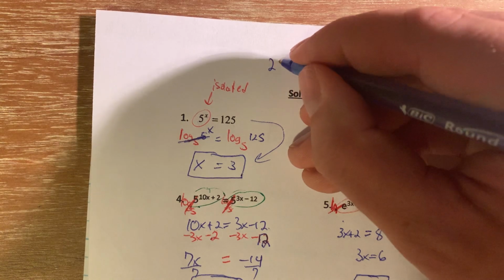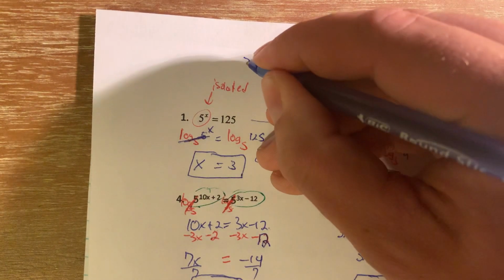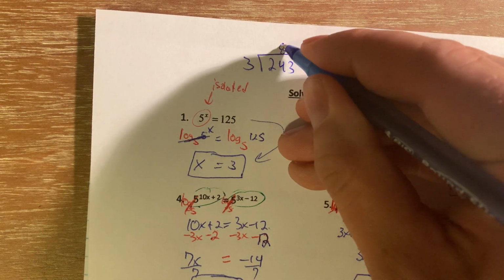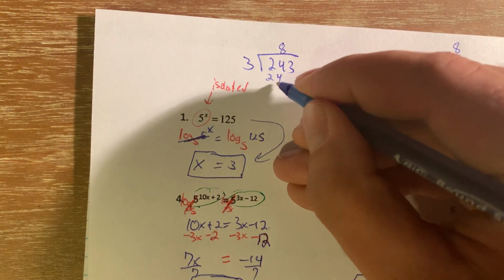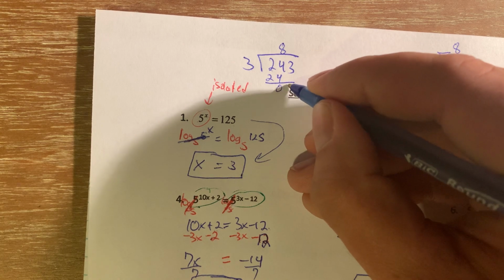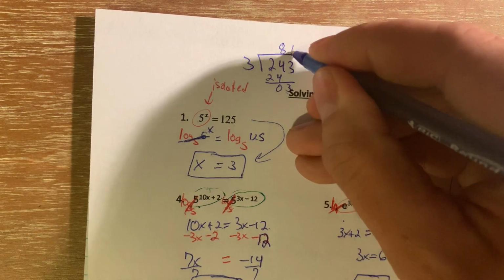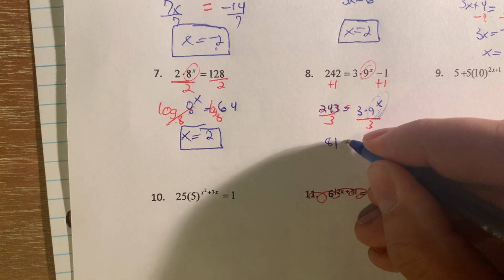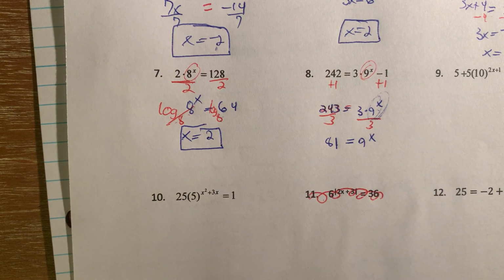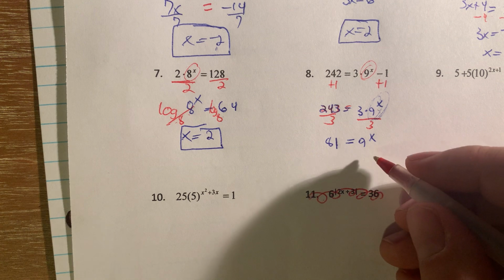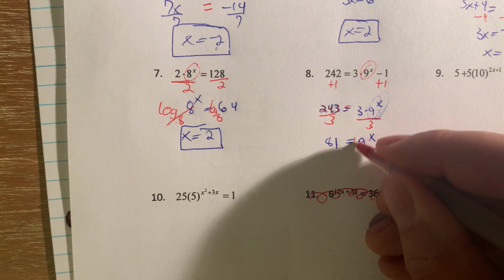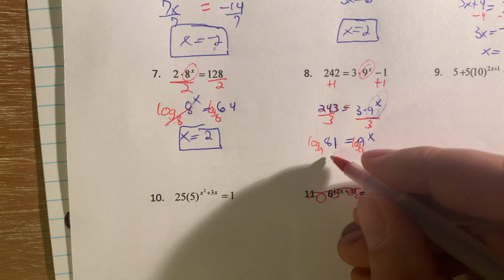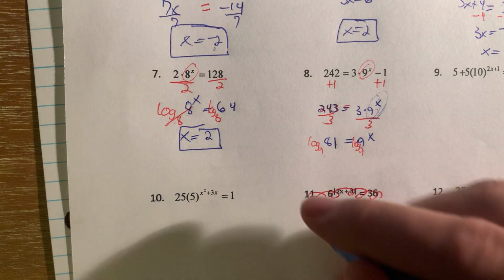243 divided by 3, you may not know that off the top of your head, but I hope we know how to do division, right? 3 goes into 2, it doesn't go into 2. 3 goes into 24 8 times. 8 times 3 is 24. That's 0. 3 goes into 3 one time. 3 goes into 243 81 times, and that is 9 to the x. Oh, we should be able to do this without a calculator, guys. Here, log base 9 to get rid of the exponential. And this answer is 2.